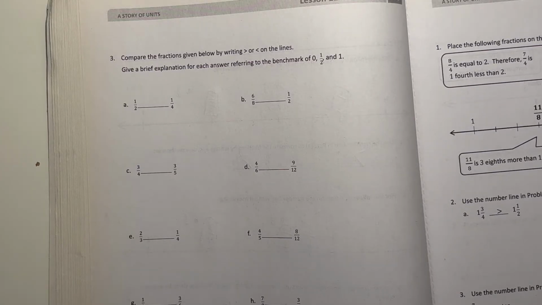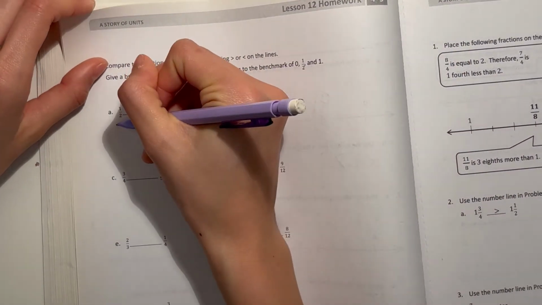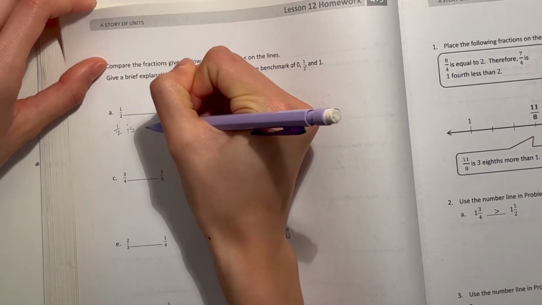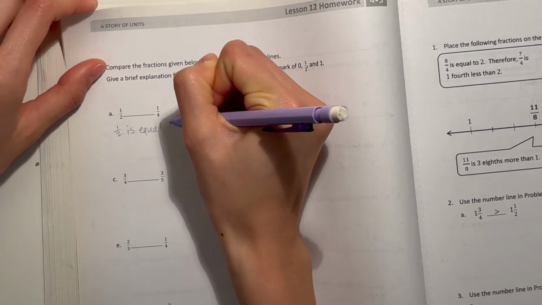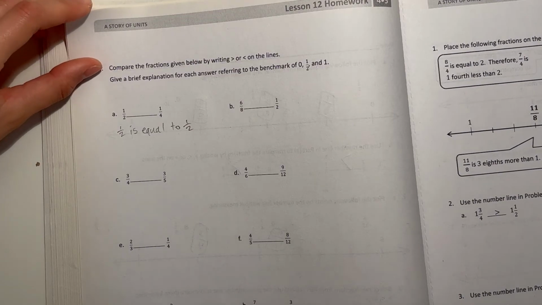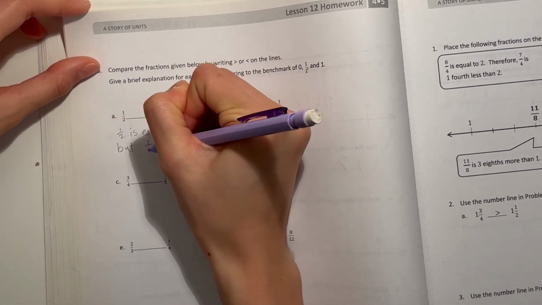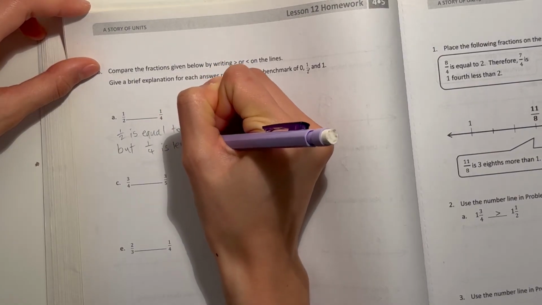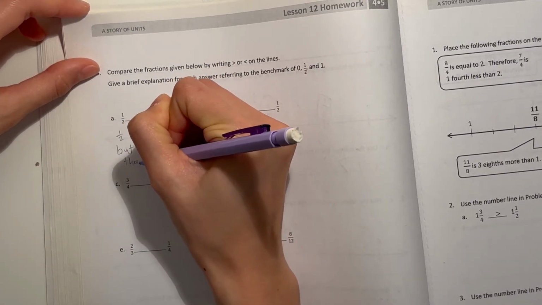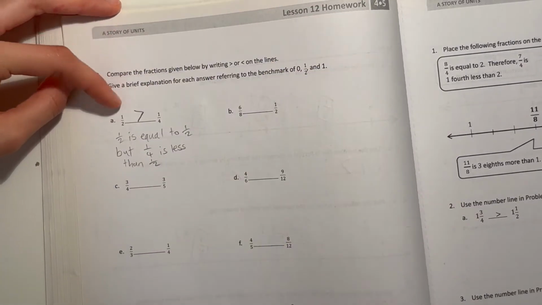Well, 1/2 is equal to 1/2 already, but 1/4 is not even 1/2. 1/4 is less than 1/2. So therefore we know 1/2 is greater.